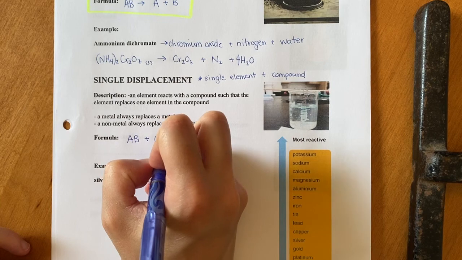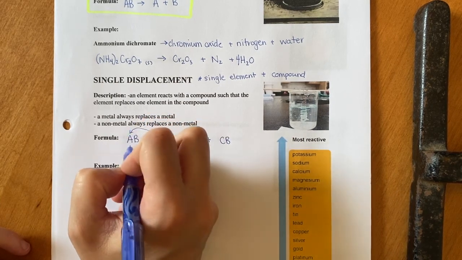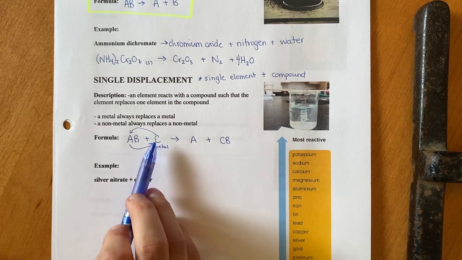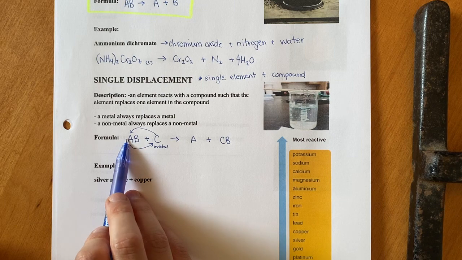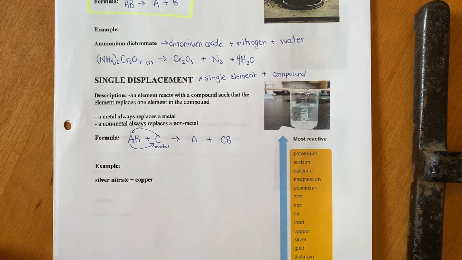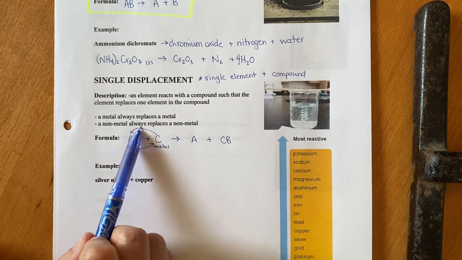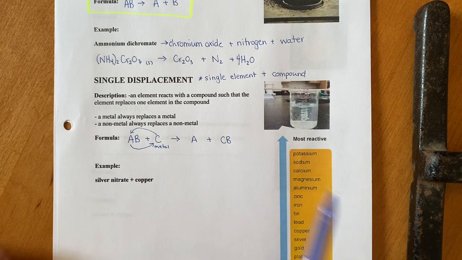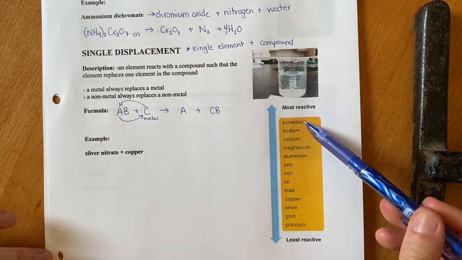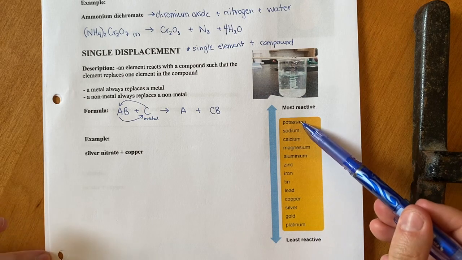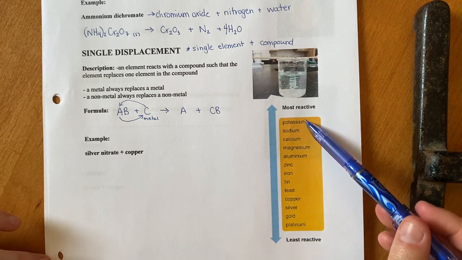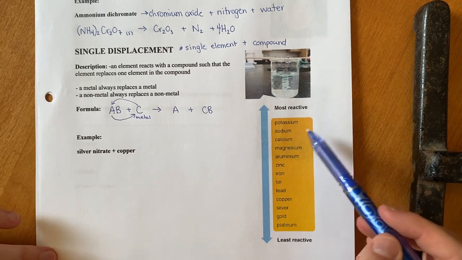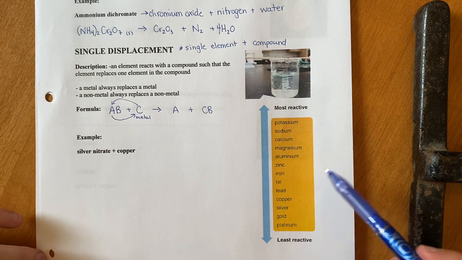So if C is a metal, then A and C, A is also a metal, are going to basically switch places. So C is displacing the A and taking its place. Now this can only happen if the metal that's on its own, that's doing the displacement, is more reactive than the metal that's in the compound. So you'll see there's a chart over here that has a list of metals in it. This doesn't contain all the metals, but it gives us a good idea of a few of the most common ones. And a metal can only displace another metal lower on the list.